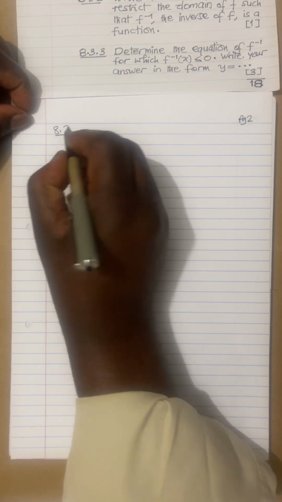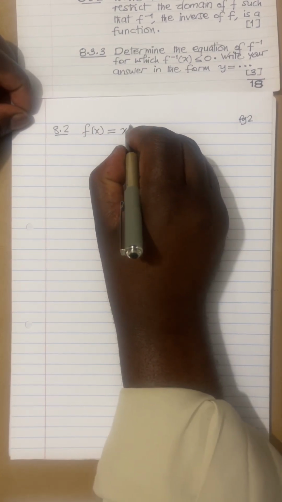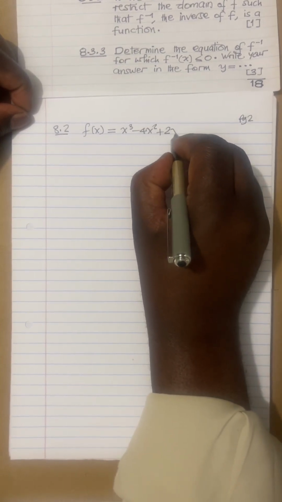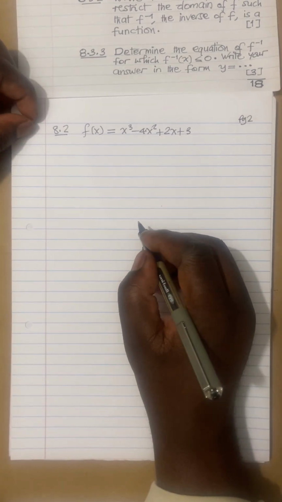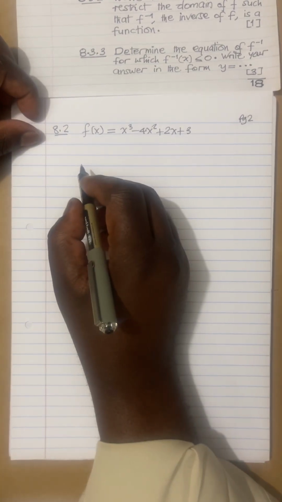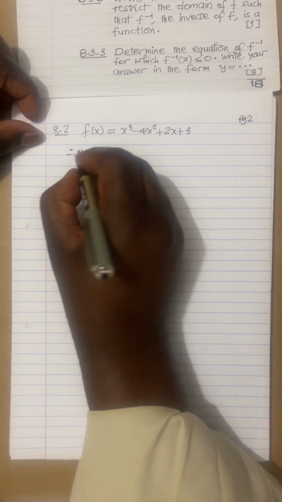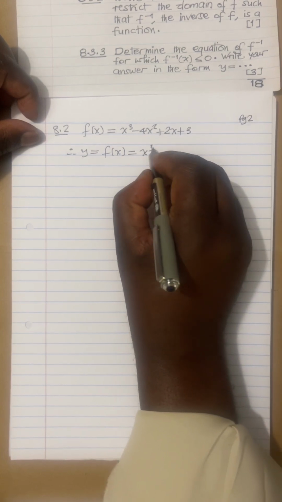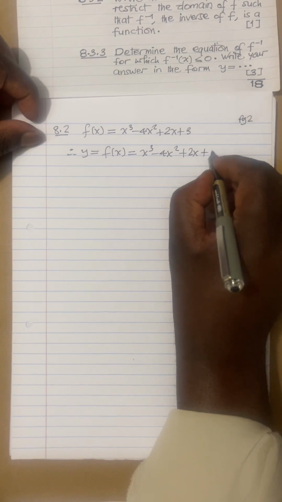8.2, we are told f of x is equal to x cubed minus 4x squared plus 2x plus 3. We are told at x equals 2. So we know we need a point, so we're going to say y is equal to f of x, which is equal to x cubed minus 4x squared plus 2x plus 3.